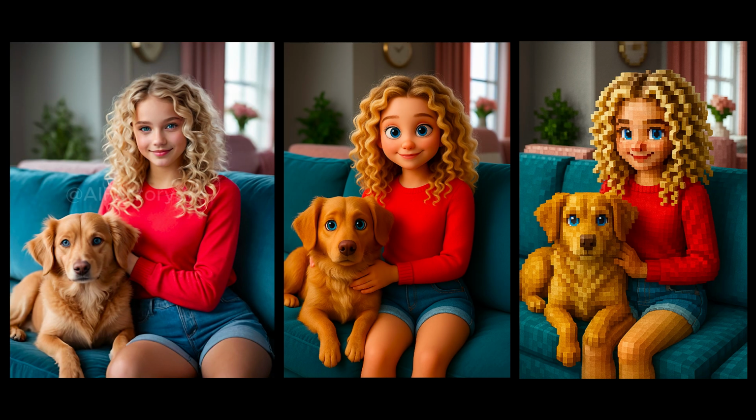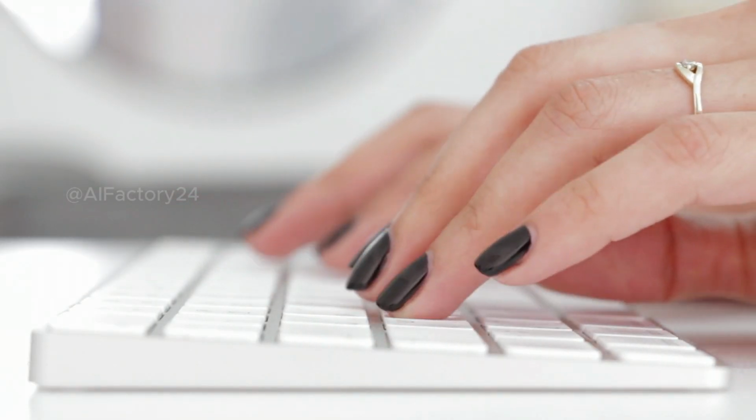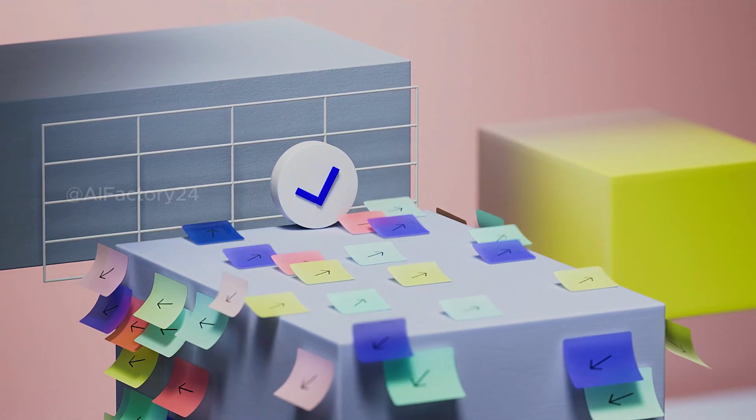Get ready to witness a groundbreaking leap in creativity. Image generation has never been this precise or this powerful. Gone are the days of frustrating commands and confusing inputs. With AI's revolutionary new feature, your artistic visions come to life effortlessly, capturing every detail with unparalleled accuracy. Let's dive into the future of imagination.